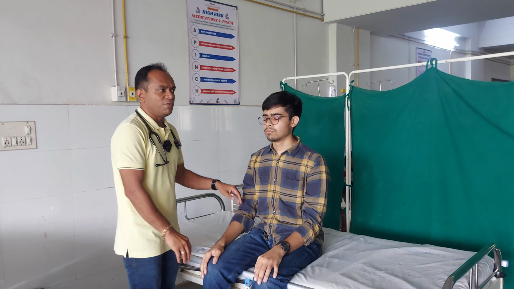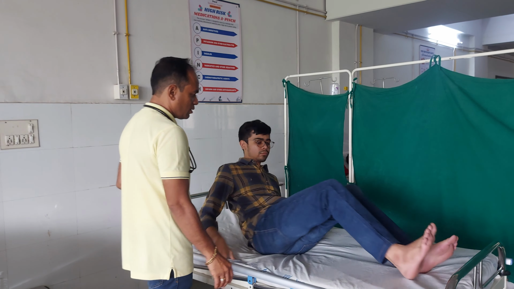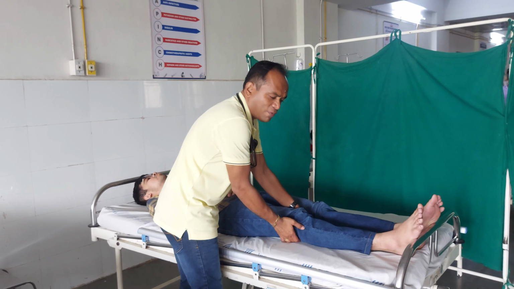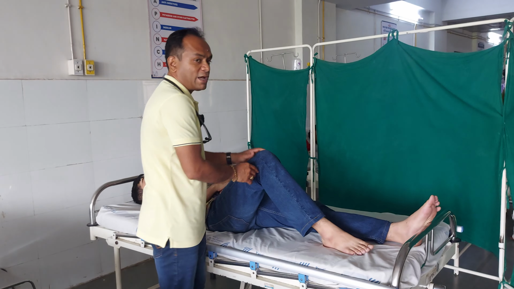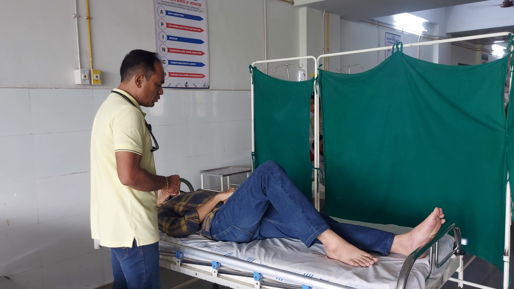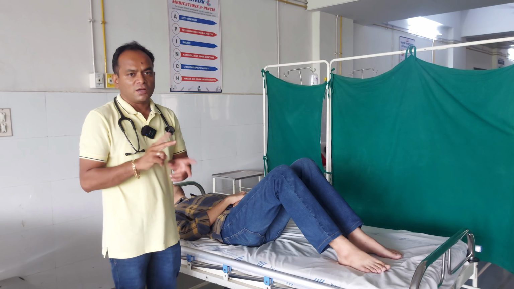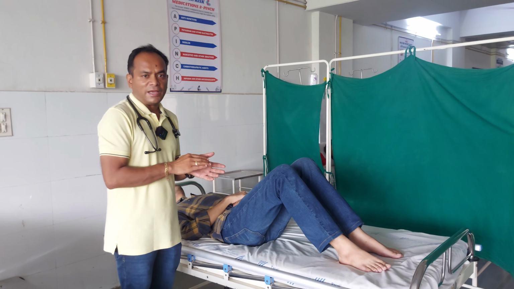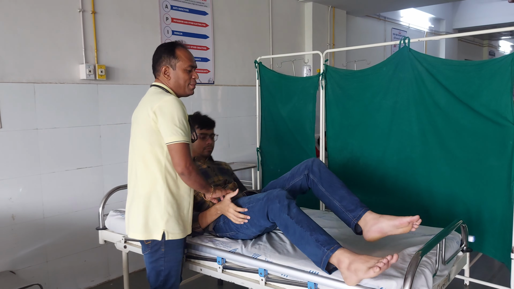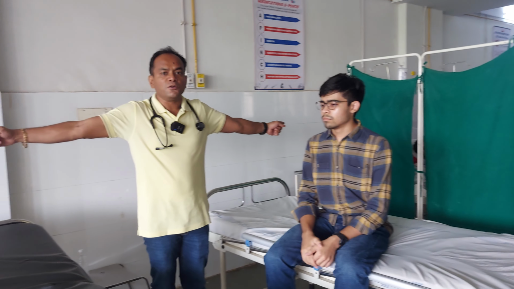Otherwise, in the lower limbs we can ask the patient to lie on the bed. Lie down. We can make one of his lower limbs flex at the knee and ask the patient to bring the opposite limb to the same position. Bring the other leg into this position as well. So he is able to make both limbs in the same position, as we can see in a normal subject. Get up.